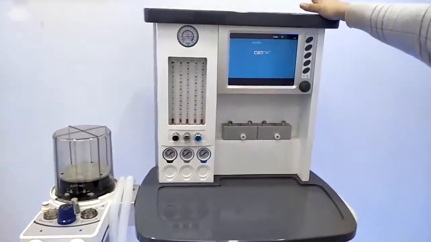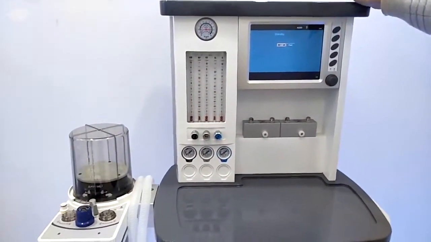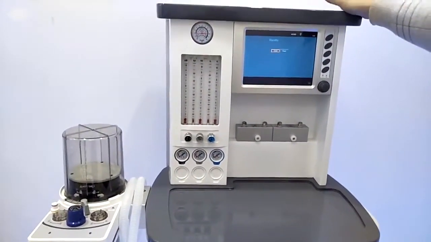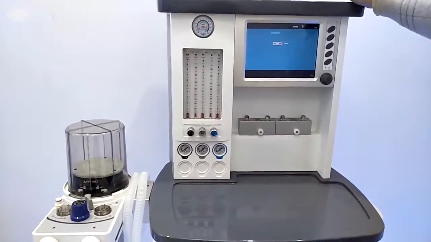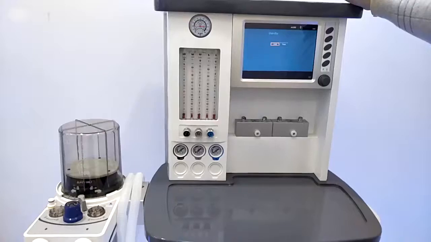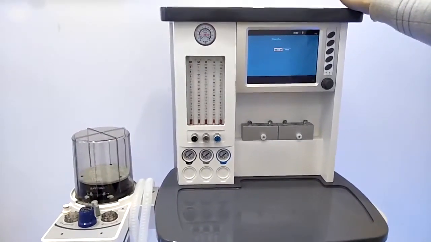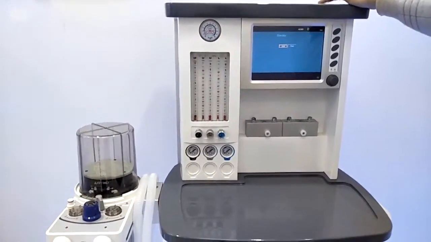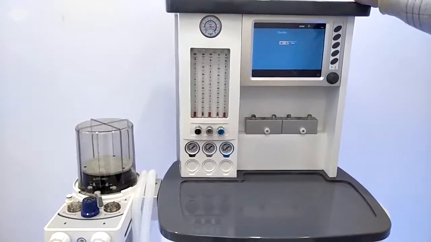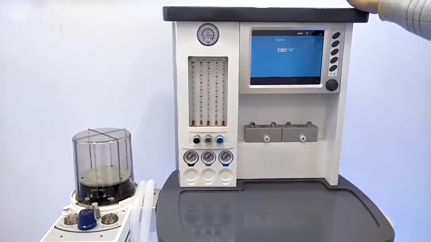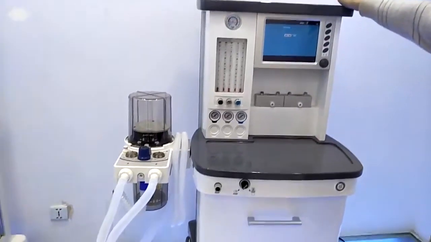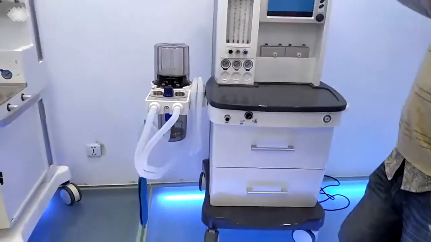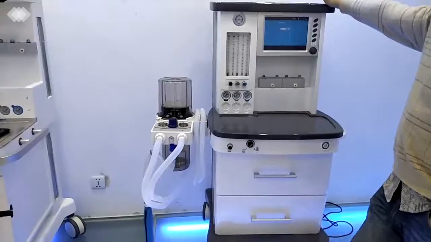And for this machine, at the back side, the voltage will be 100 to 240. It's a wide voltage range to ensure the machine can be used in any situation. Even if the power is not very stable, it can still be used stably. And we also have another insurance: inside the machine we have an internal battery, which can be used for at least 3 hours. If you want, we can extend it to 6 hours at most to ensure the machine can keep being used and the patient is always in a safe condition.